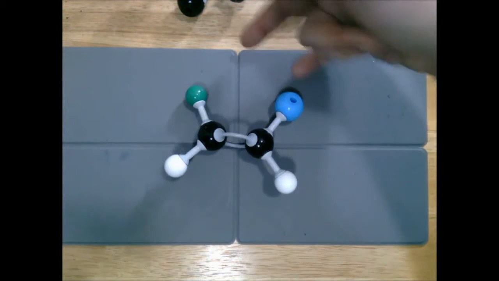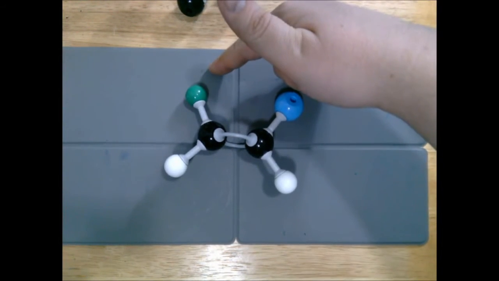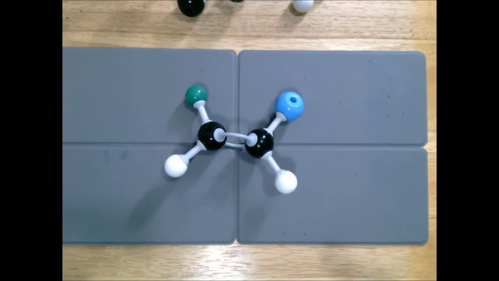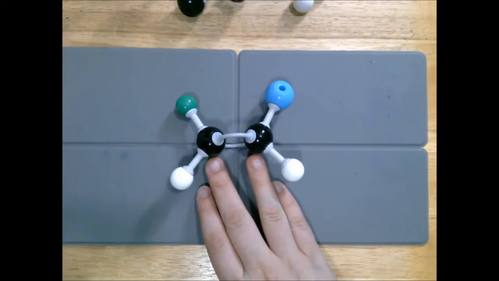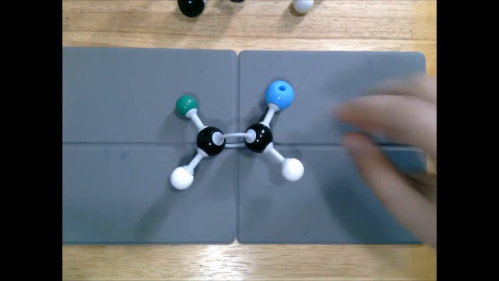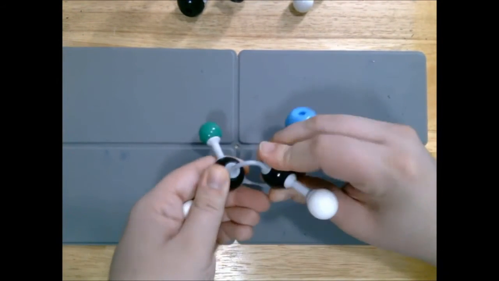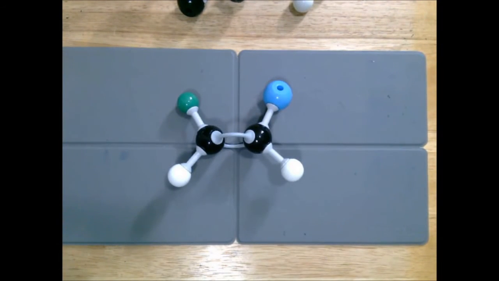If both of your number 1 priorities are on the same side, it is Z for cis. If they are on opposite sides, it would be E for trans. Keep in mind that molecules that have a double bond in the center cannot freely rotate around that bond. As demonstrated by this model, I cannot rotate it. That is why it matters whether these two are on the same side or opposite sides.